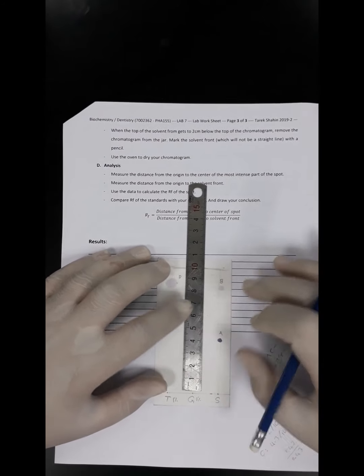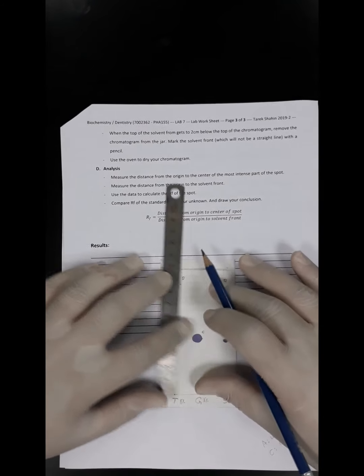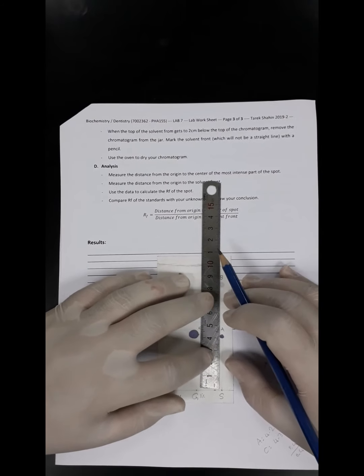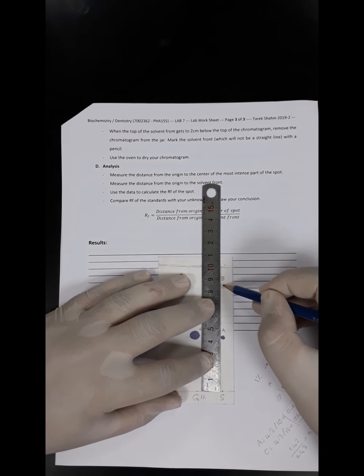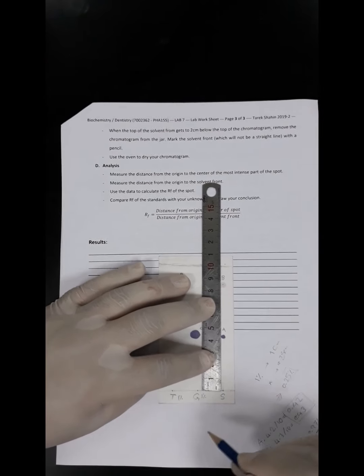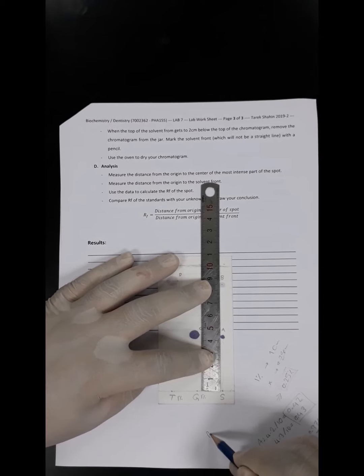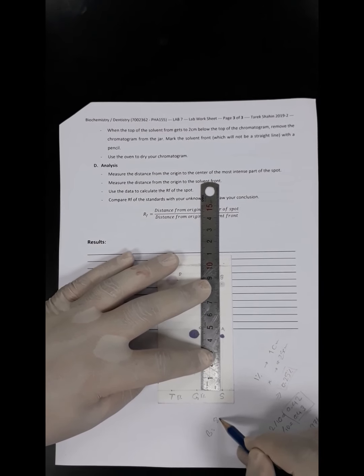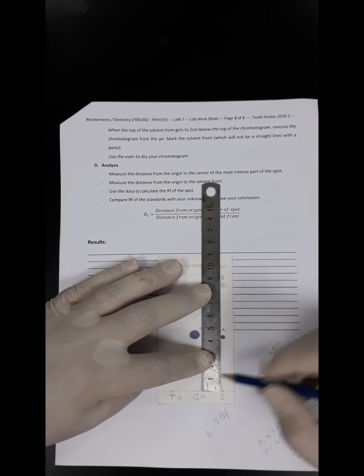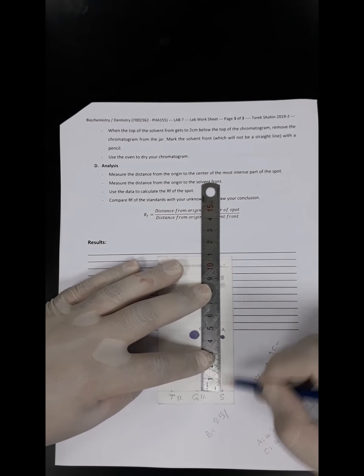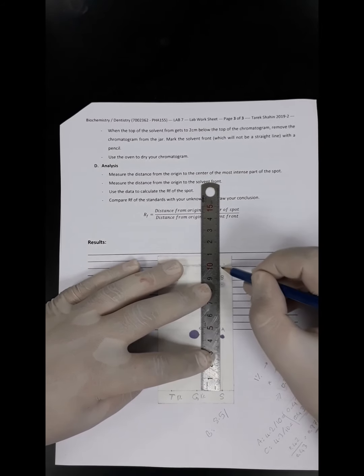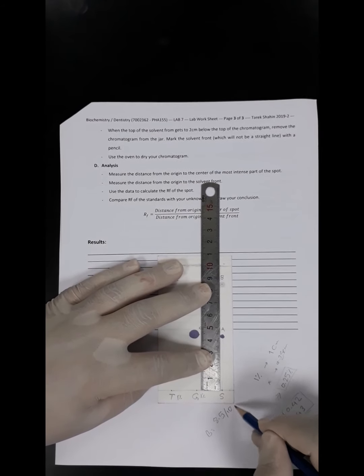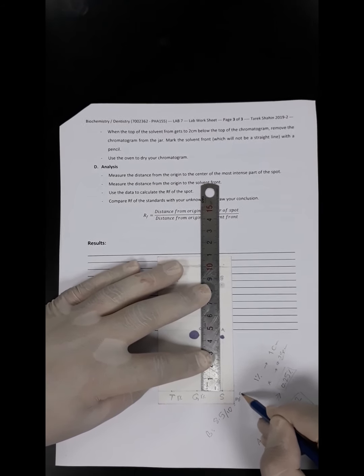Now we are going to do the same with spot B and spot D. For spot B, the distance traveled from here to there is 8.5. And the total distance from the baseline to the solvent front is 10 centimeters. So it would be 8.5.